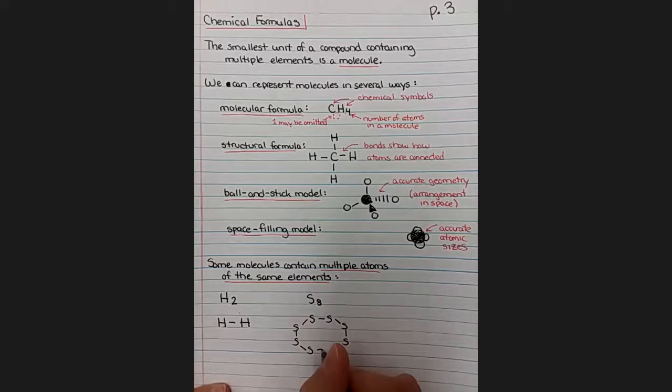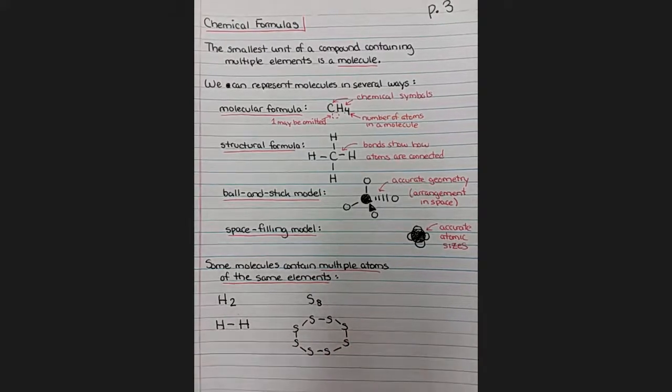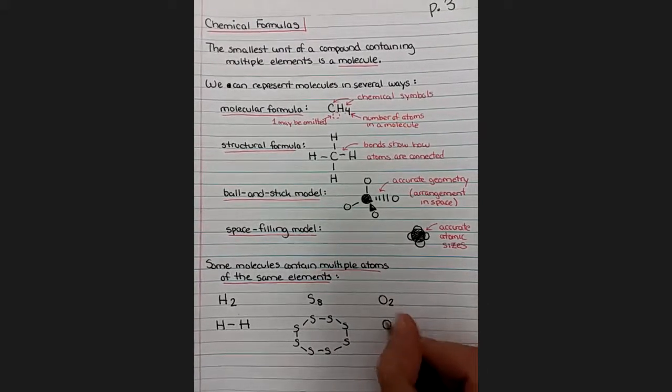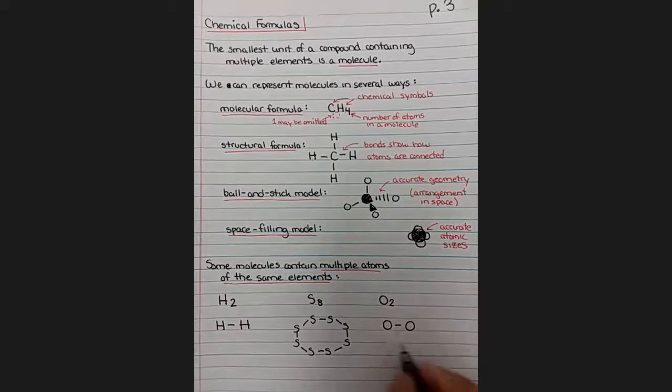Nothing is stranger than real life. 1, 2, 3, 4, 5, 6, 7, 8. There we go. Semi-okay looking octagon. Or you might find oxygen. Oxygen also occurs as a diatomic with 2 atoms of the same element connected.